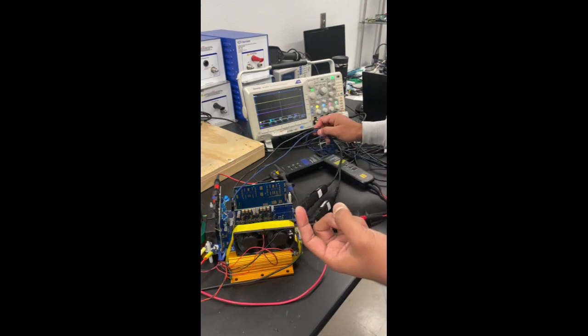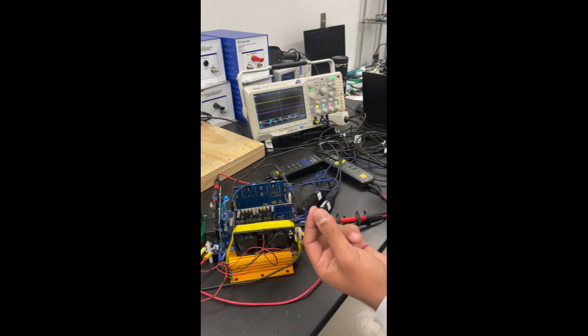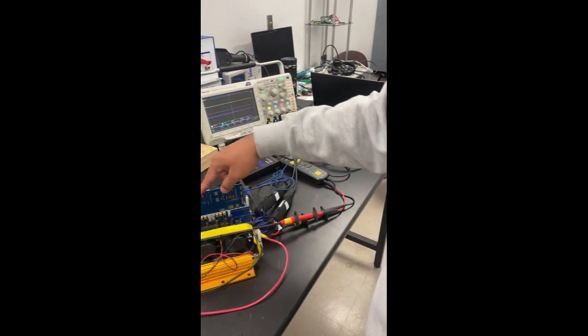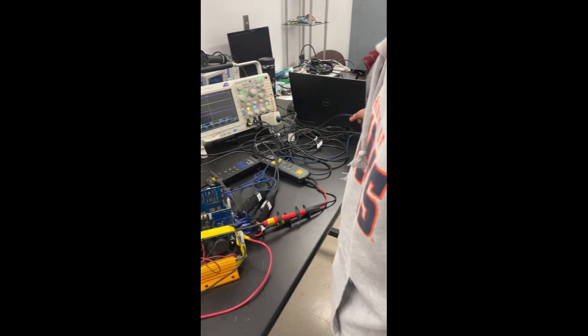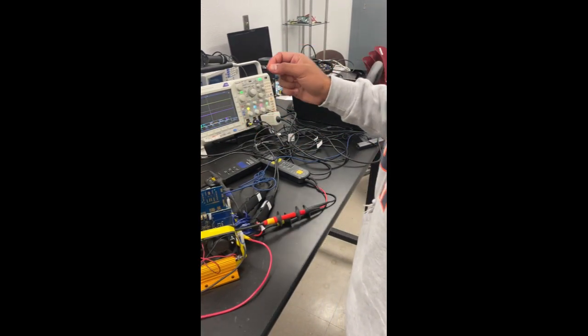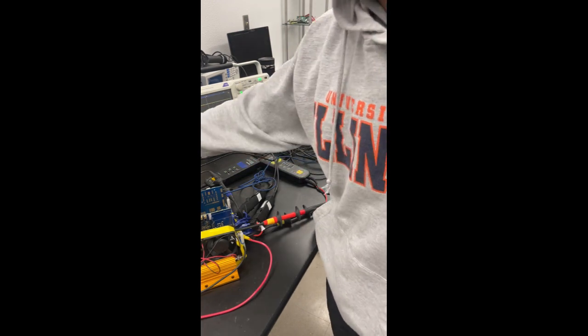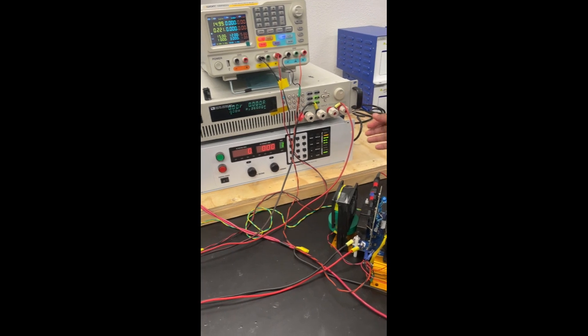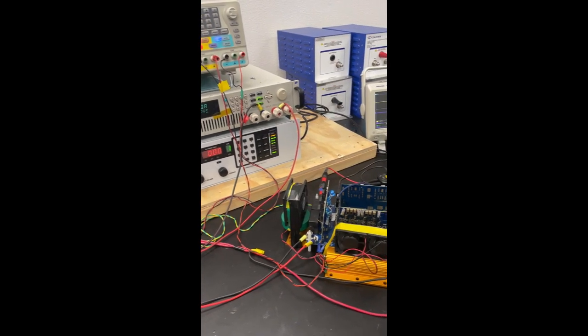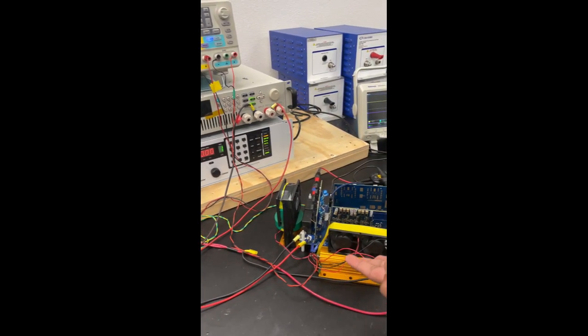I'm also using these two cables to flash the microcontroller from my laptop, and I'm using the RIS panel cable. I'm using software called RIS panel to control my Magna power supply, which is this one, remotely from my laptop itself. So having made this setup, now let's see how it works.